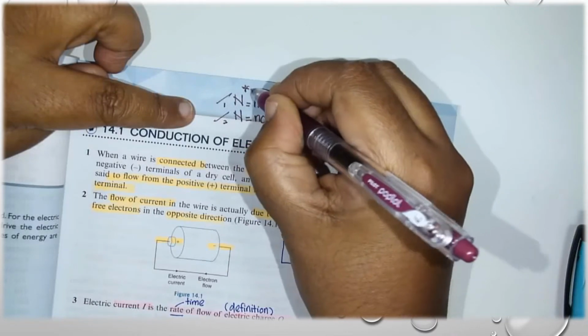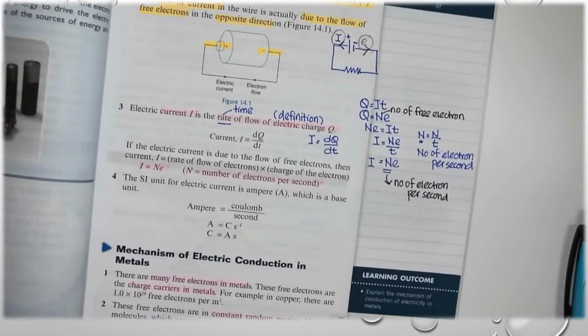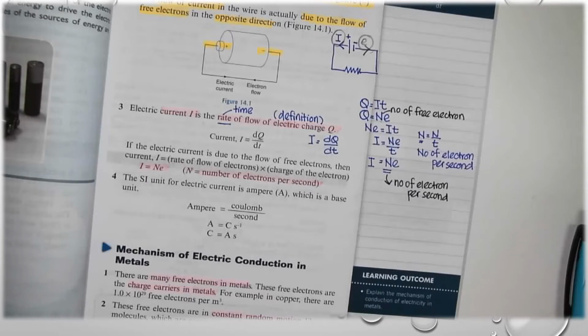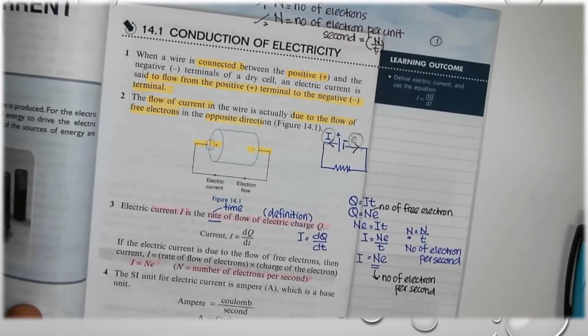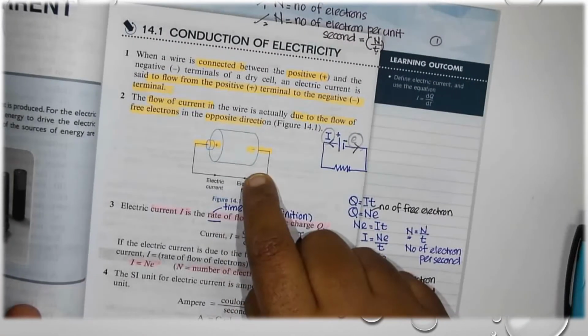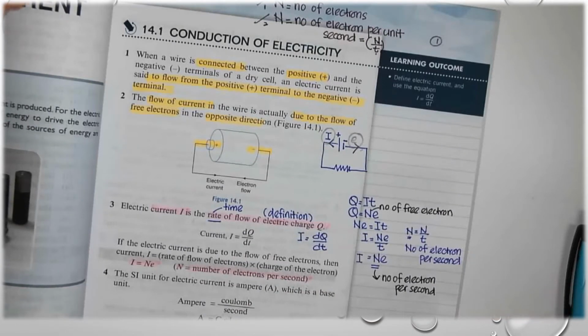Again, class, this capital N and small n, you really have to know how the symbol is used in the formula. What does it actually define? It doesn't define the same thing in every formula. As we go through this chapter, you can see the difference. So that is about defining electric current and using the equation. We already defined the electric current, and now we're going to learn how to use the equation. So that is it.